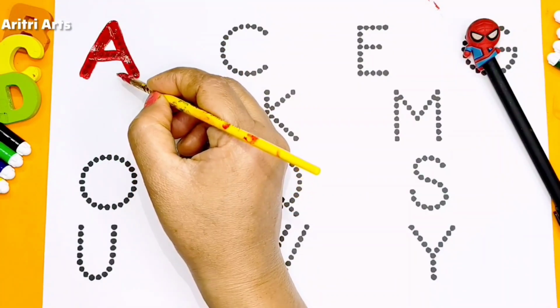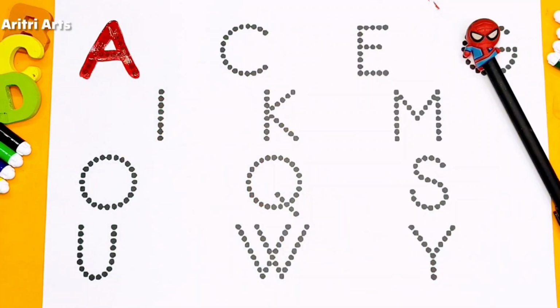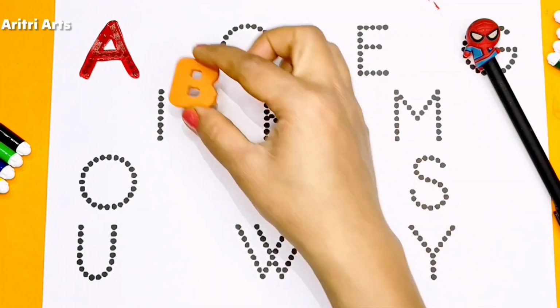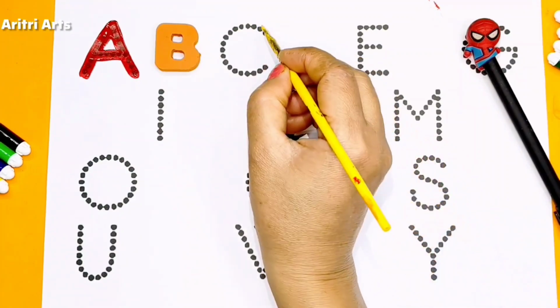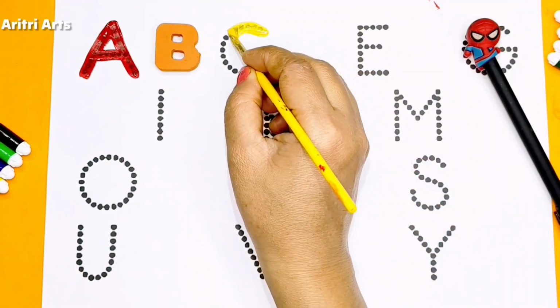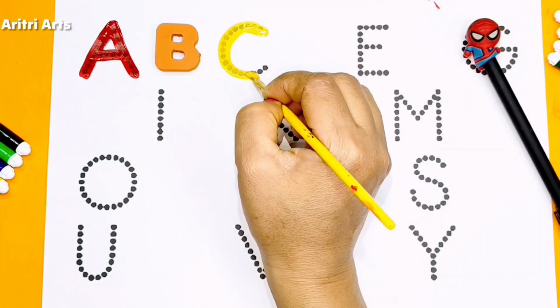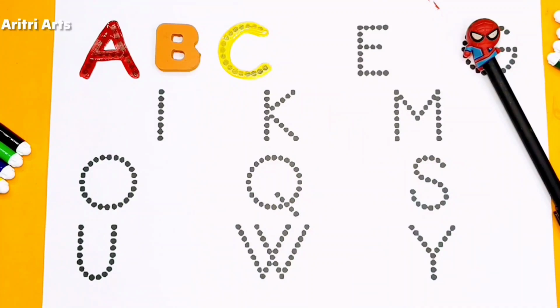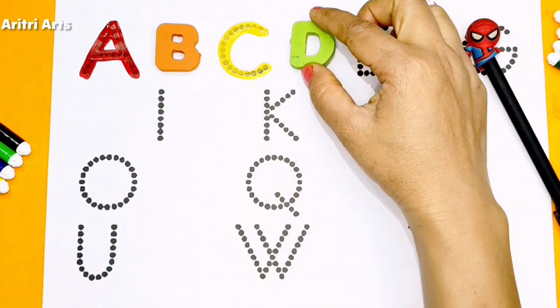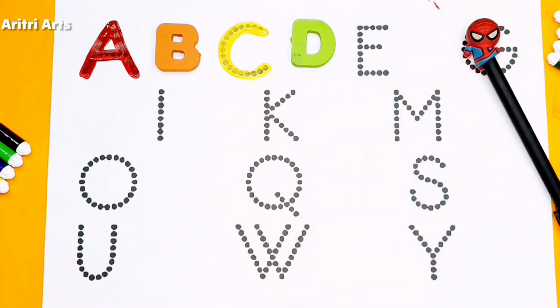A for alligator. Missing letter B. B for ball. Yellow color. C for cow. Missing letter D. D for duck.